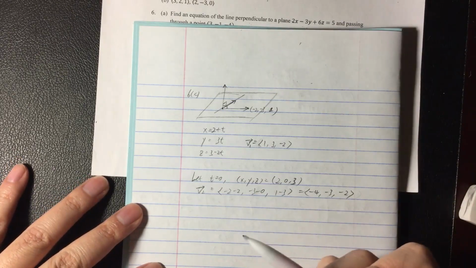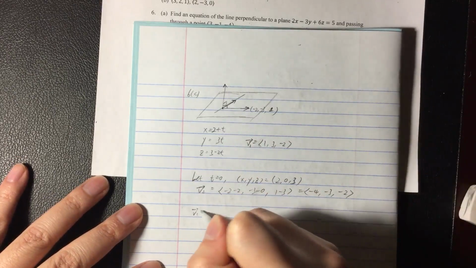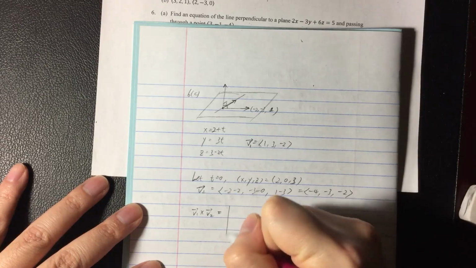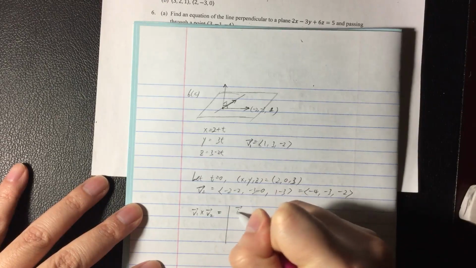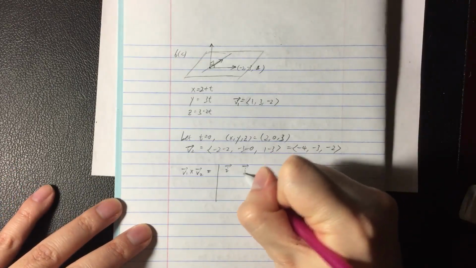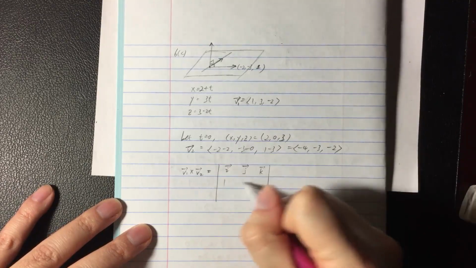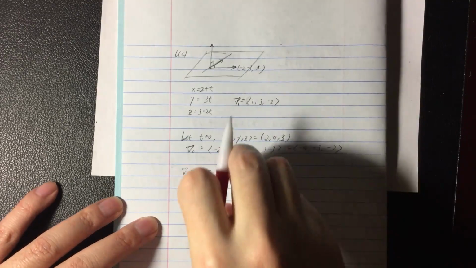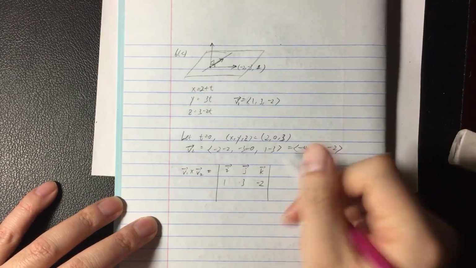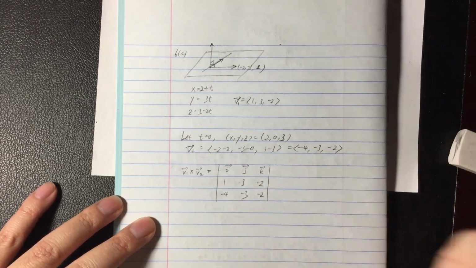By taking the cross product, I can find the normal vector. So v1 cross v2, I can use the cross product here. Write i, j, k in the first row. Put v1 in the second row: 1, 3, negative 2. Put v2 in the third row: negative 4, negative 3, negative 2.